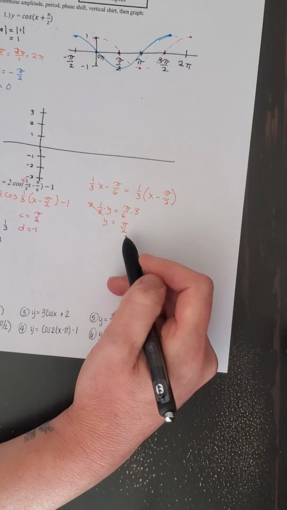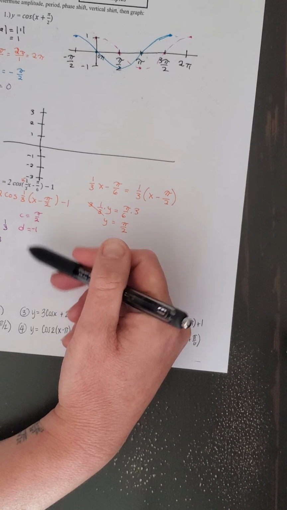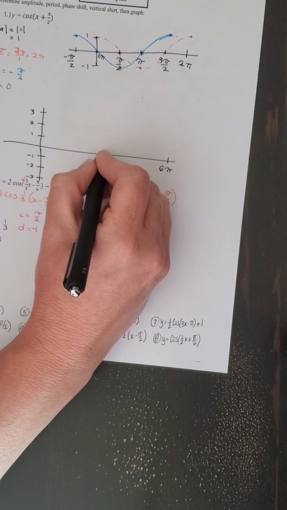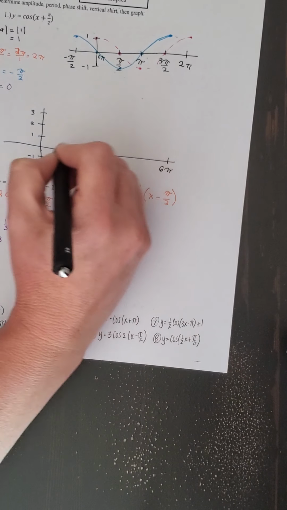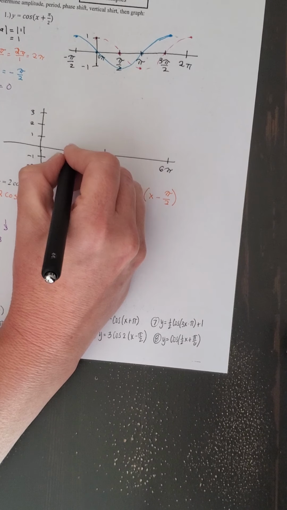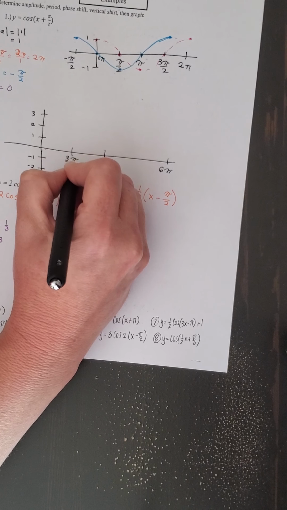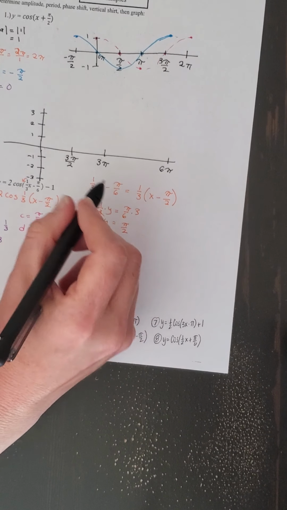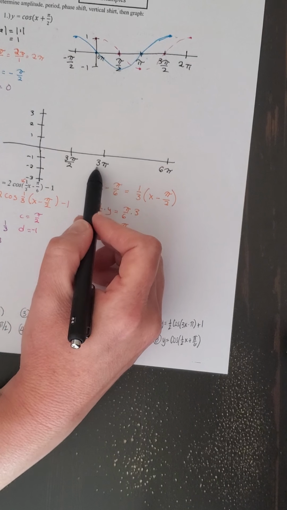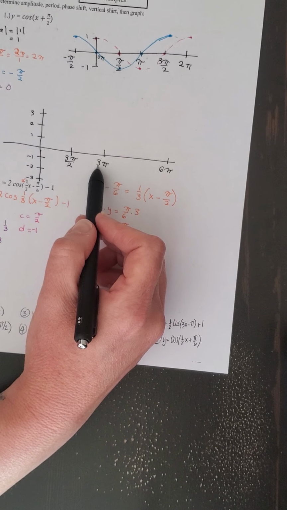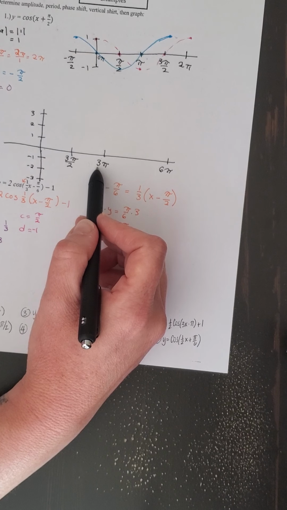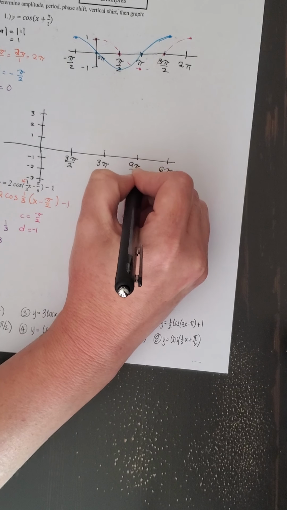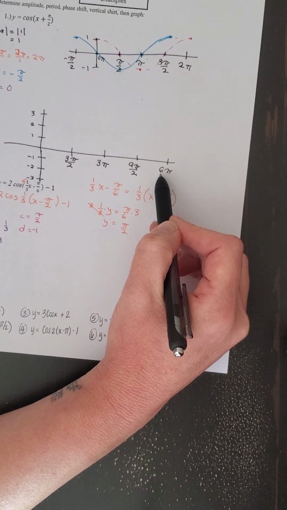All right, this time I know it takes an entire 6 pi to complete my cycle. So that means in between, I'll be at 3 pi. And then halfway in between 1 and 3 is 1.5, which is 3 pi over 2. And halfway in between 3 and 6, excuse me, so this is 3 pi over 2, right? This is 6 pi over 2. So I'm counting by 3 pi over 2 each time. So 6 pi over 2 plus 3 pi over 2 is 9 pi over 2. And then this would be 12 pi over 2.